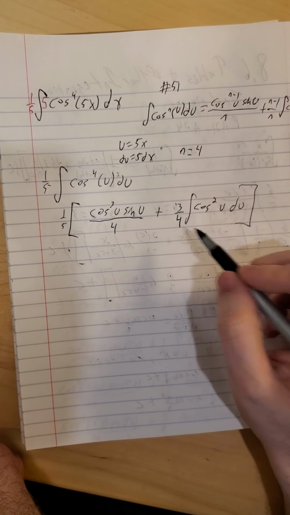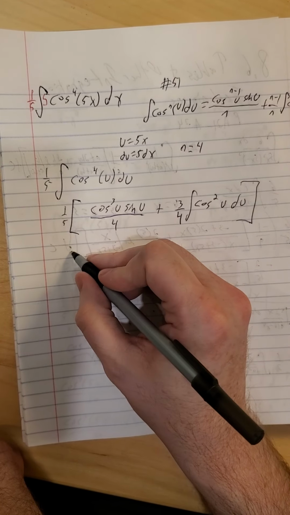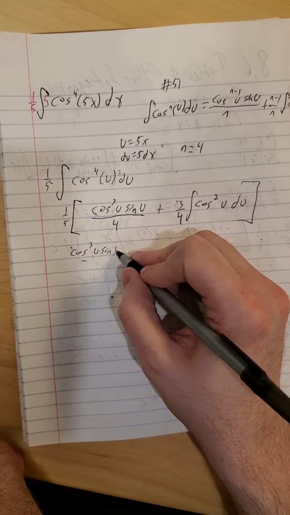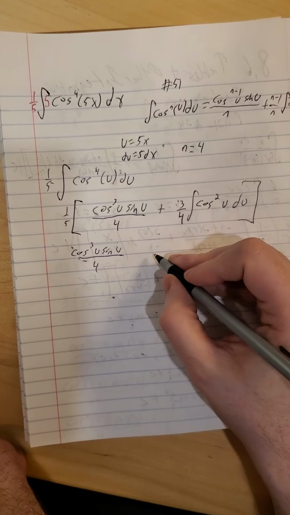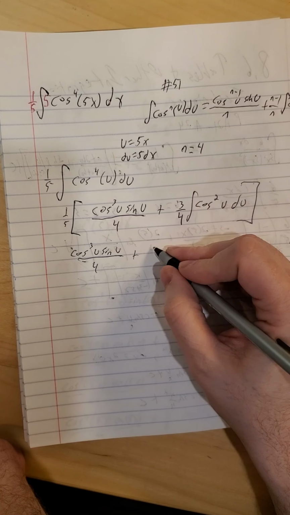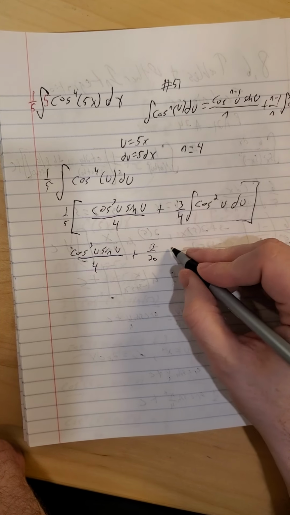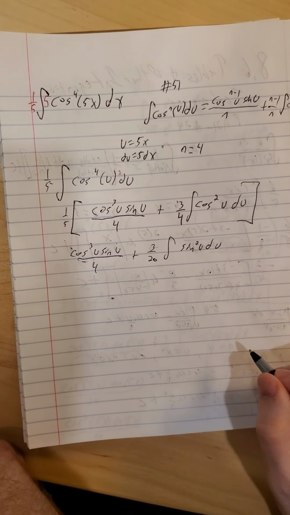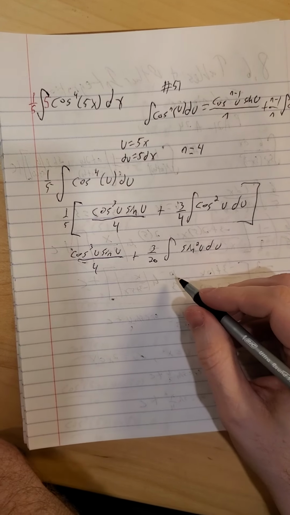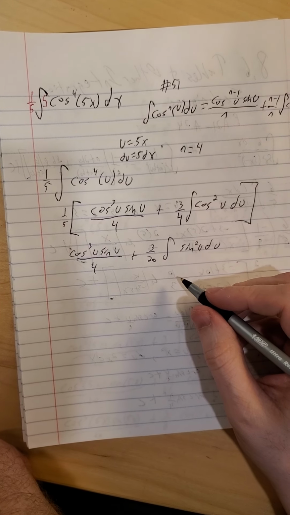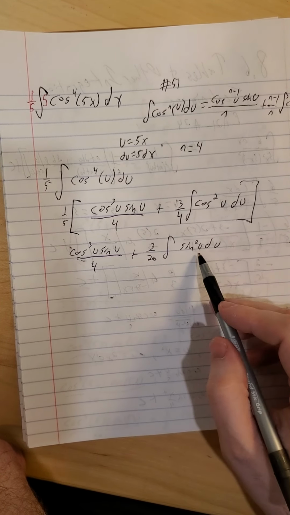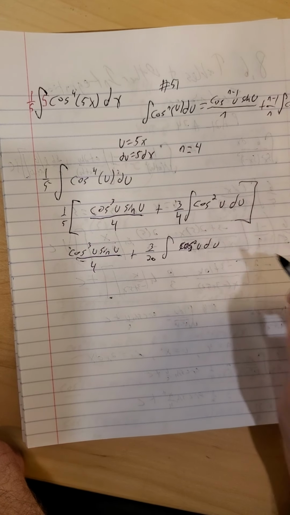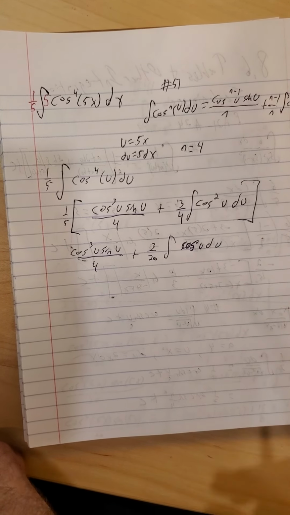All right, so we'll do a little bit of distributing here. So we have cosine cubed u sine u over 4 plus 3/20 integral of sine squared u du. Now, my apologies, cosine squared. Cosine squared u du. I don't know where that sign came from.